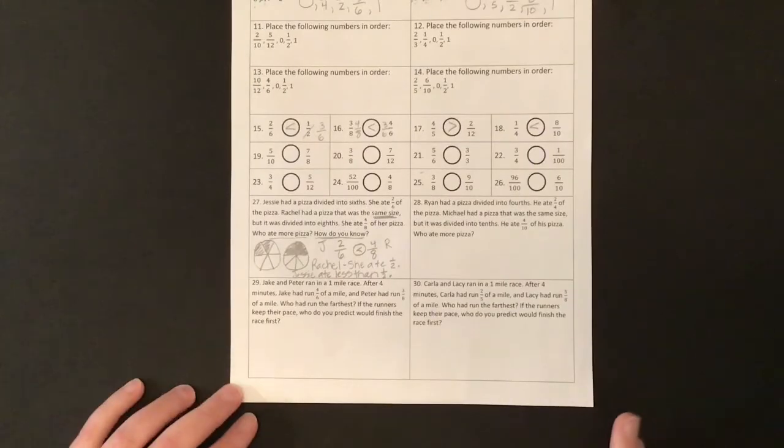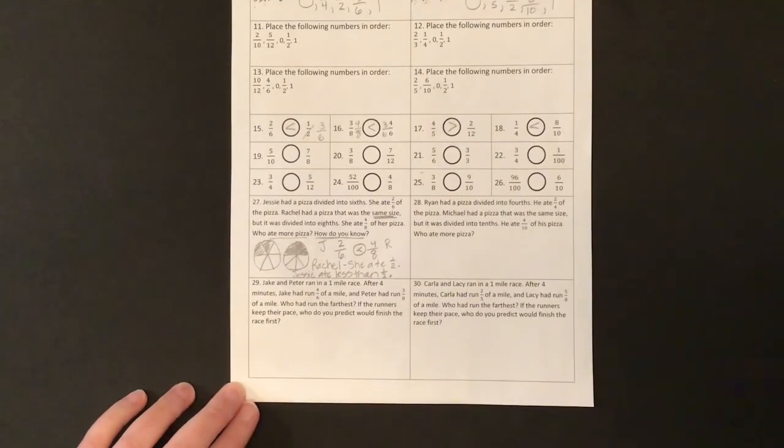Okay, number 29. Jake and Peter ran in a 1-mile race. After 4 minutes, Jake had run 4/6 of a mile, and Peter had run 3/8 of a mile. Who had run the farthest? If the runners keep their pace, who do you predict would finish the race first?